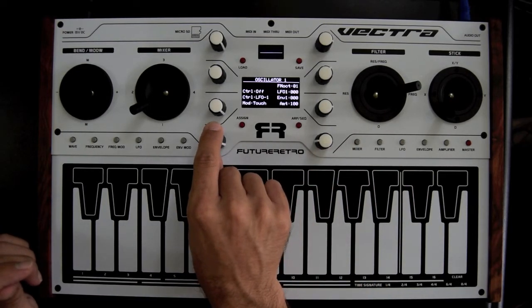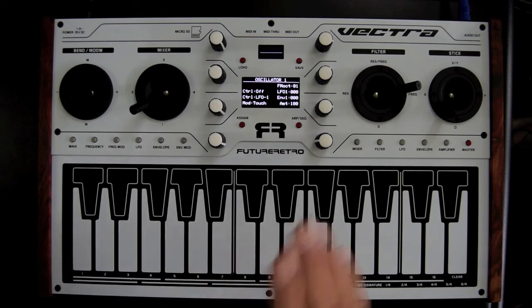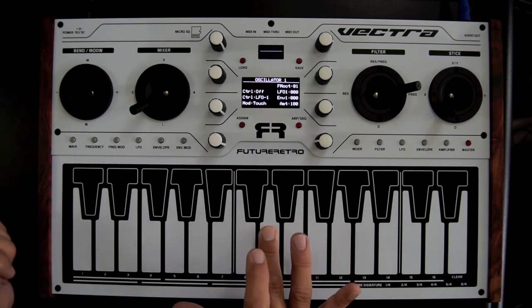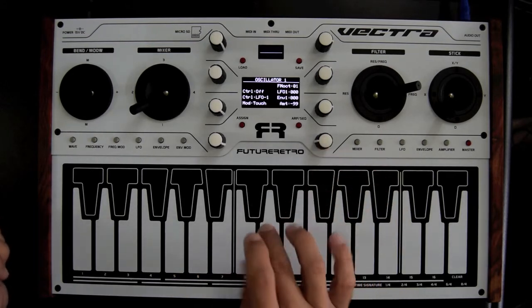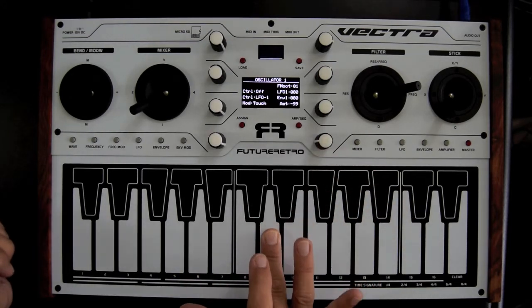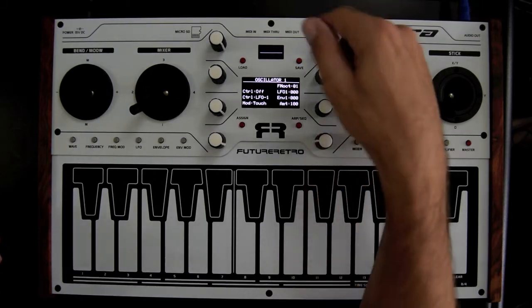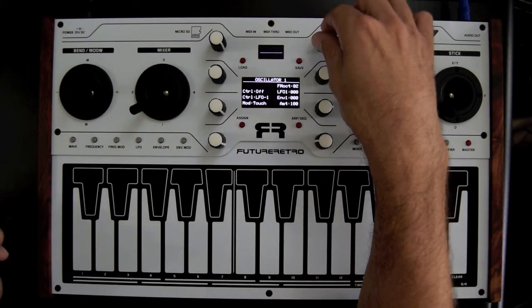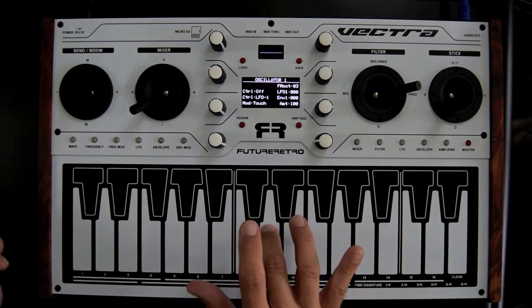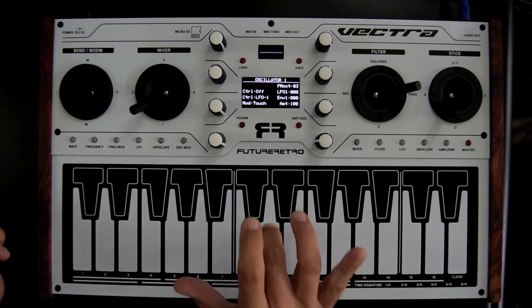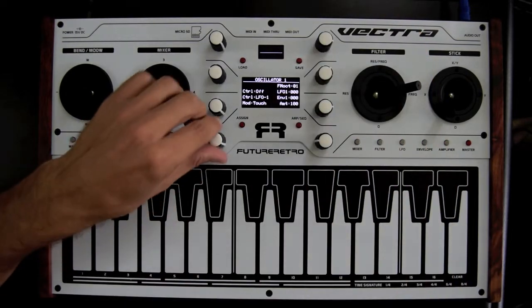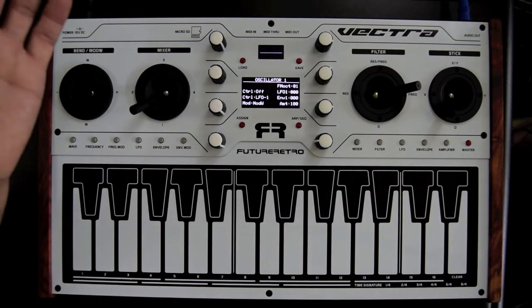We've got velocity, touch. Let's say we want to increase the pitch. Maybe we want to go down in pitch. And again, this controls our octave setting here, so if we want to go up 3 octaves. Set that back to 1. We've got mod wheel.